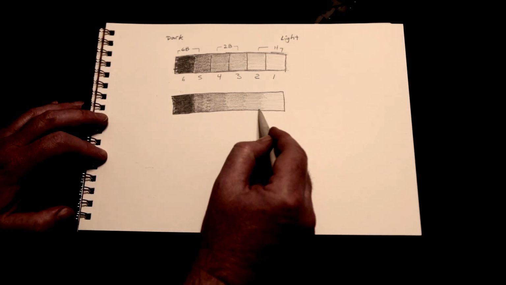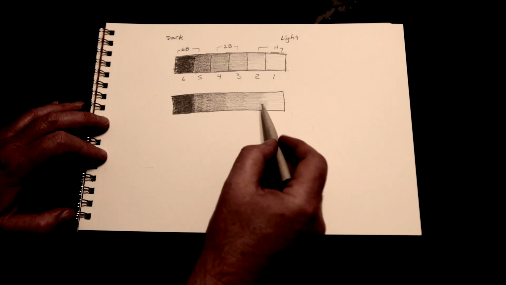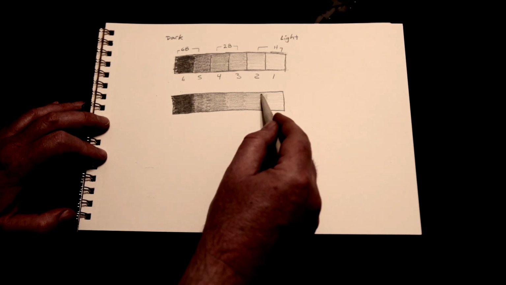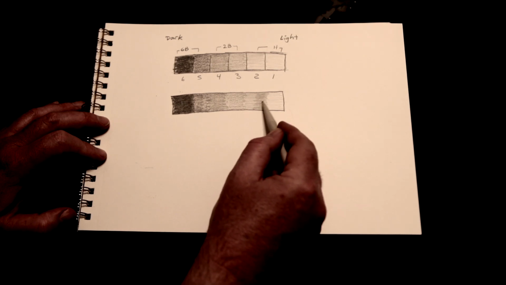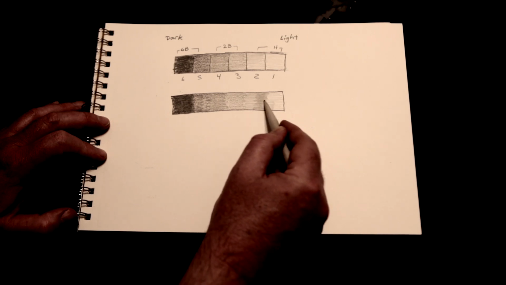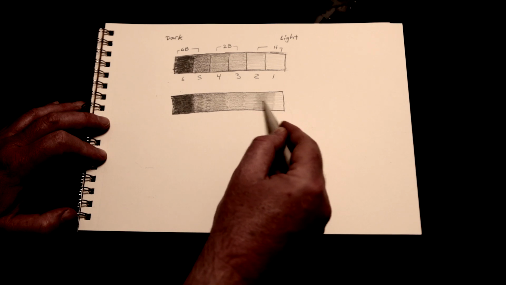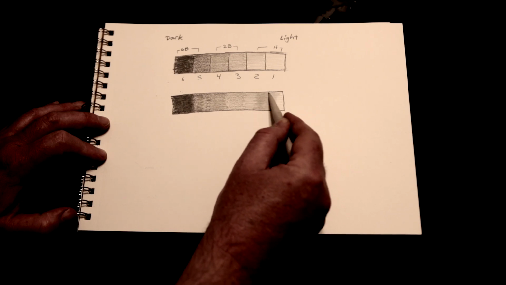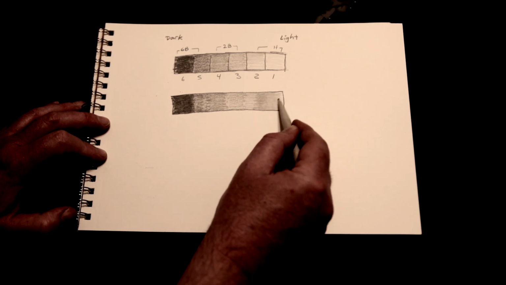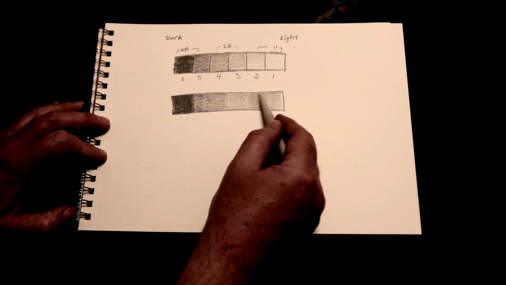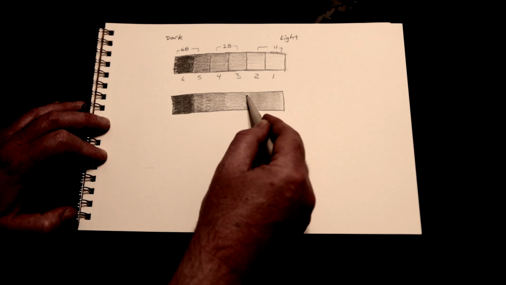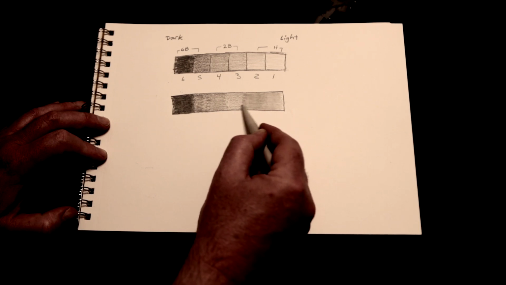So with that being said, let me go over here, and I'm just trying to smooth out this region between these two values. And then I'm going to work my way across.